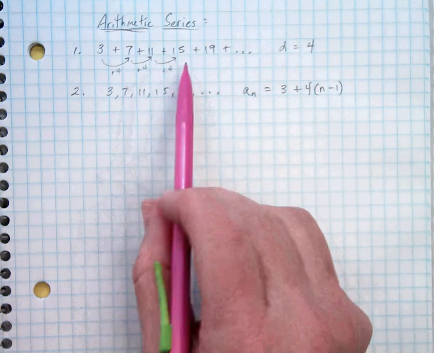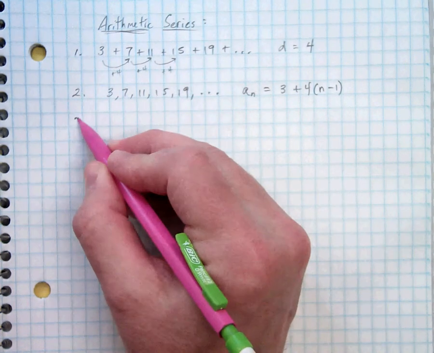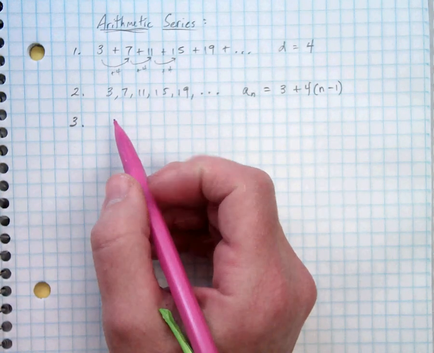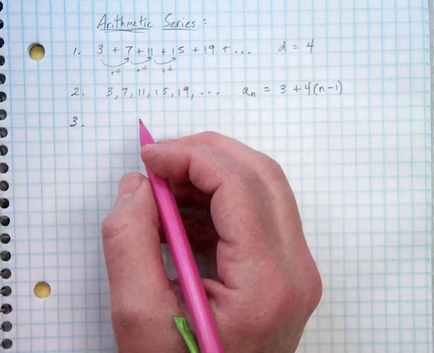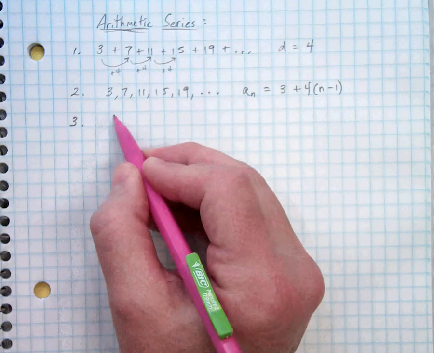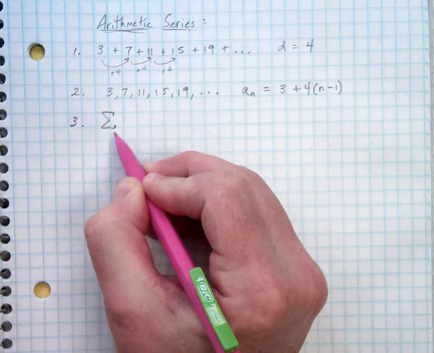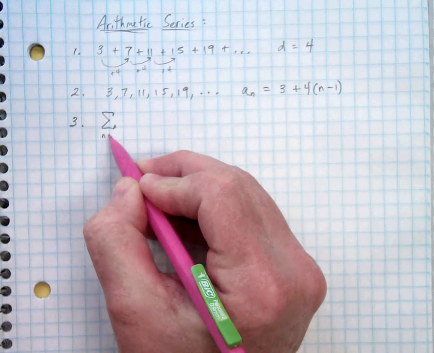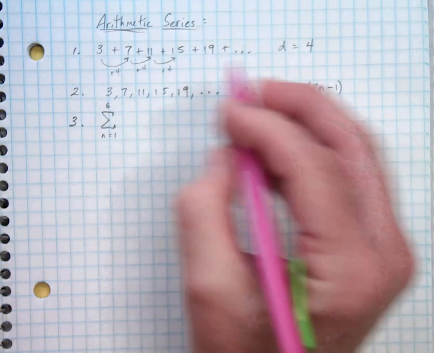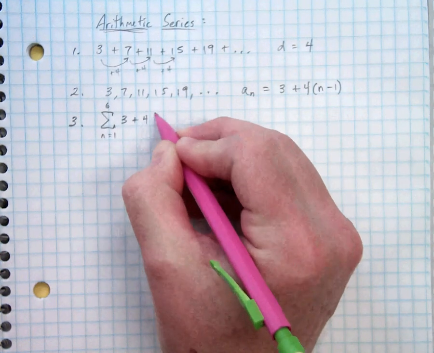Alright, to write a series, we're going to use sigma notation. Let's say I wanted to add up the first 6 numbers in this sequence. So this would be sigma, n equals 1 to 6, and then you put the explicit rule right here, 3 plus 4 times n minus 1.